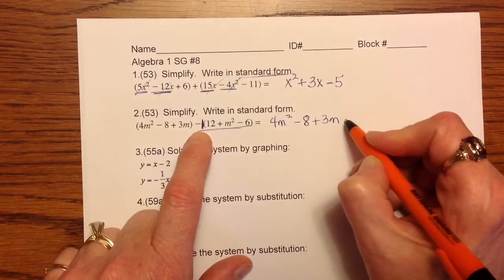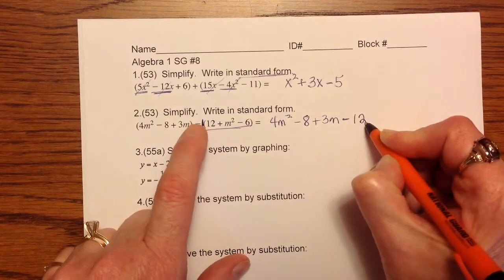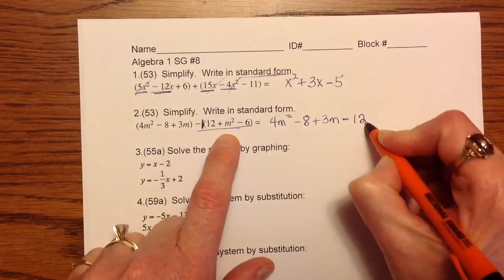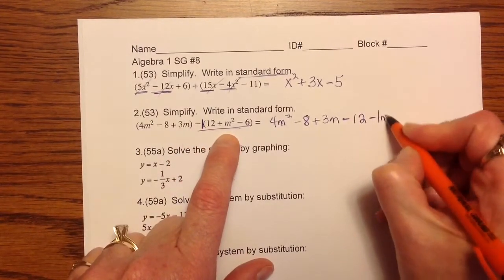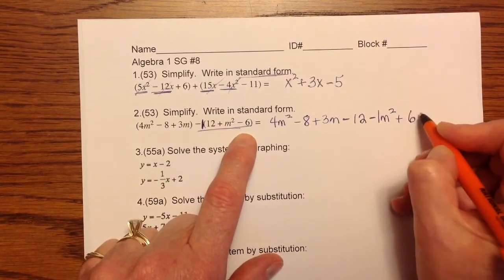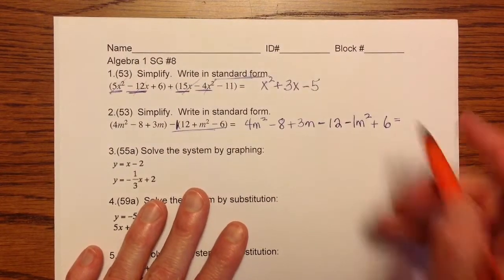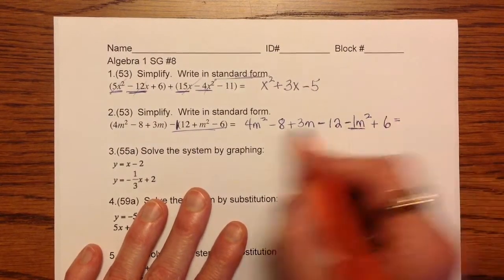And then I'm going to have minus negative 1 times positive 12, which is negative 12. And then my negative 1 times my positive m squared is a negative 1m squared. And then negative 1 times negative 6 is positive 6. Now let's put our like terms together in standard form. Let's do our squareds first. Well, I just have 1. There it is. Oh, there it is.